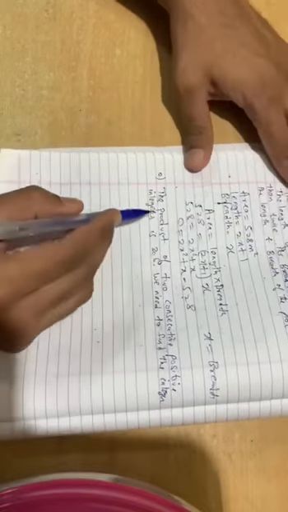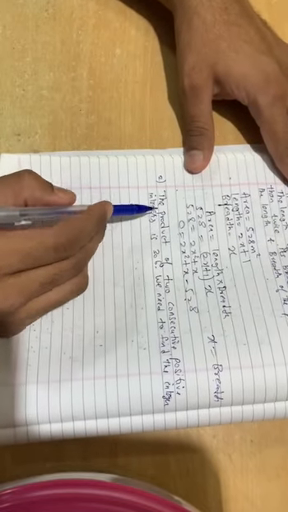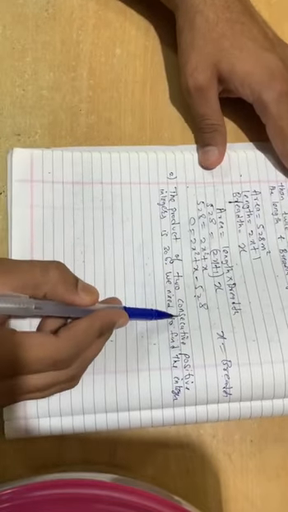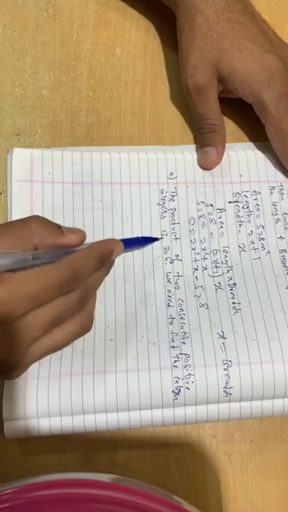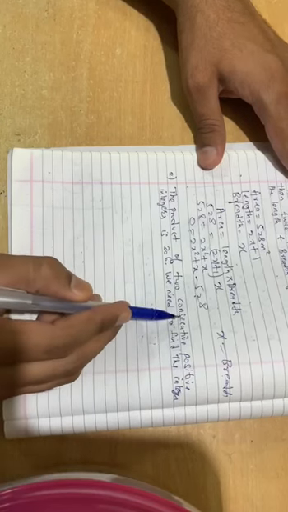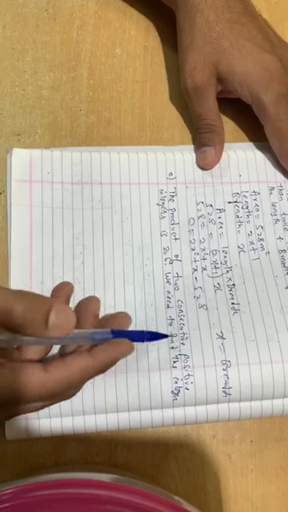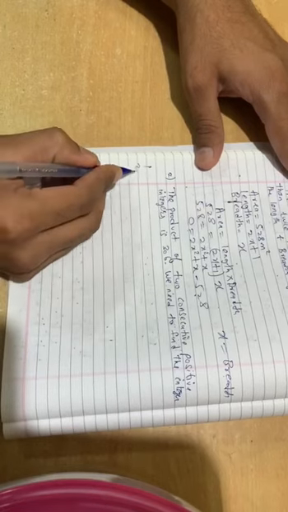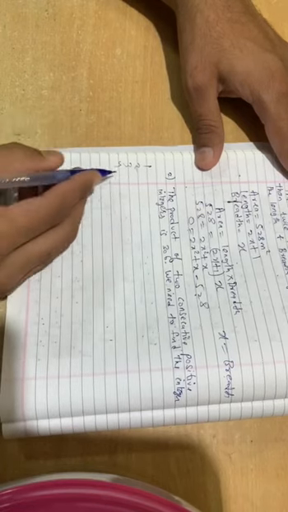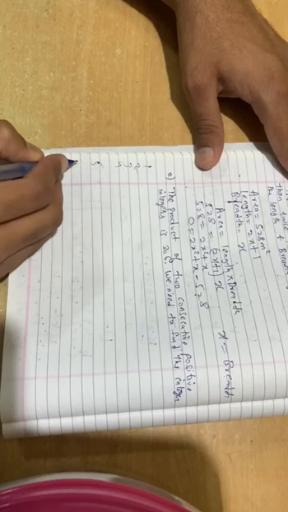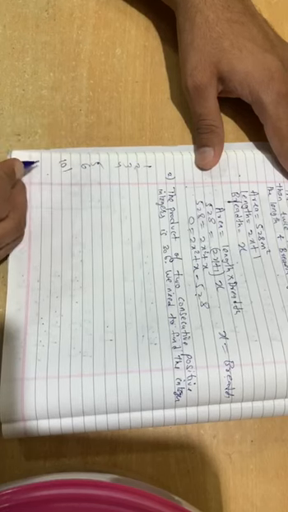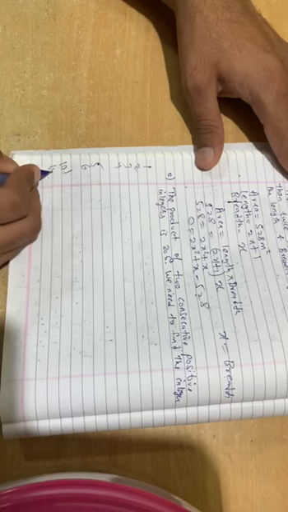Okay. Now moving to the second question. The product of two consecutive positive integers is 306. Now what do you mean by consecutive? Consecutive means one after the other. 1, 2, 3, 4. They are consecutive numbers. If I am writing 5, it is 6. If I am writing 101, after it is 102. Consecutive numbers means one after the other.